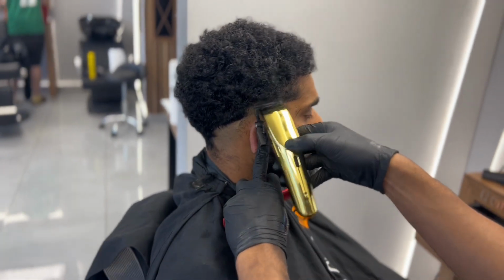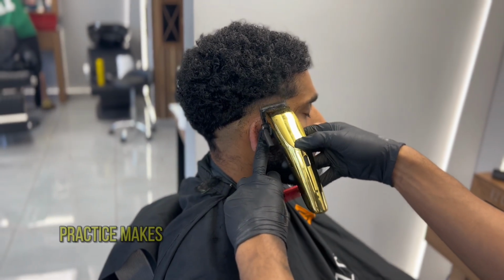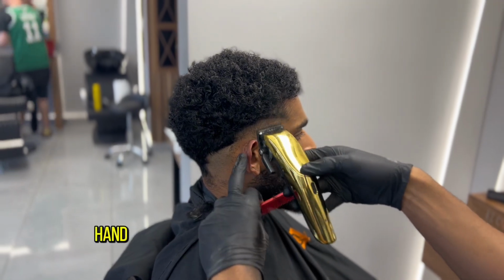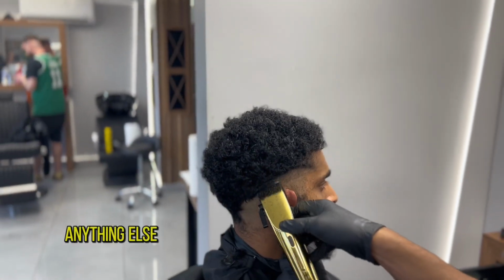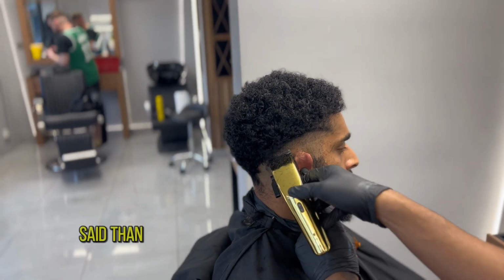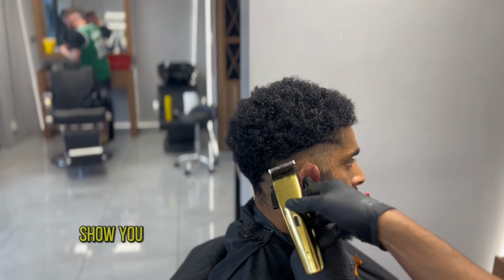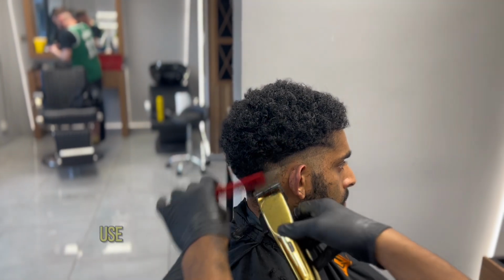Remember to take your time, practice makes perfect, and just work at your own pace when it comes to cutting hair. A lot of the time, like anything else, working through these steps is easier said than done, but I'll try to keep it as simple as possible and show you the easiest guidelines you can use.